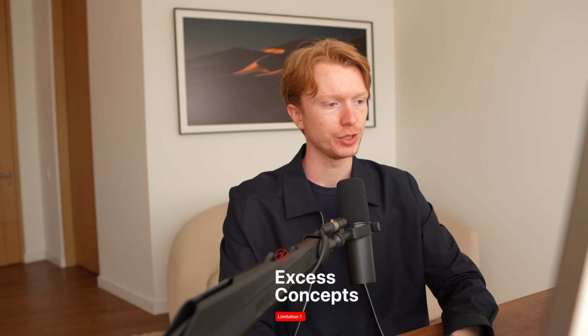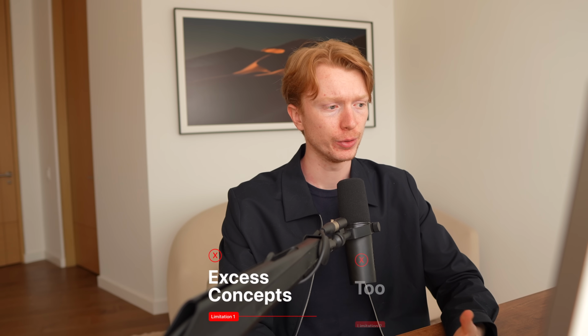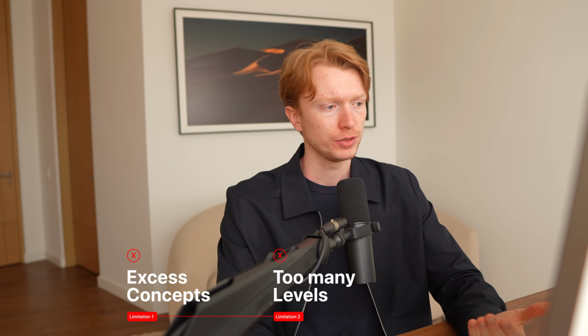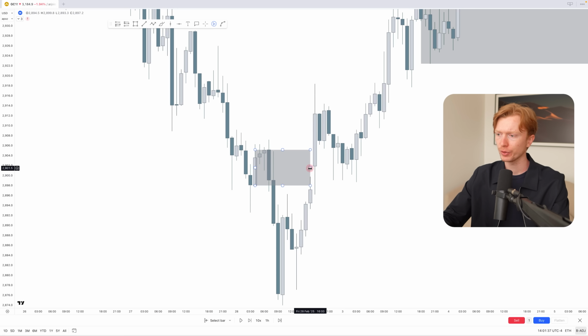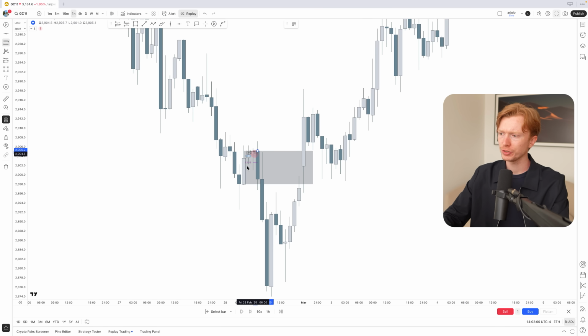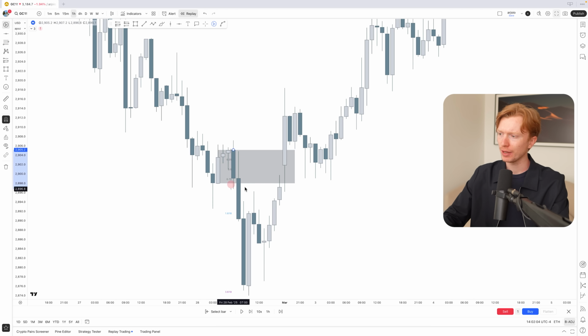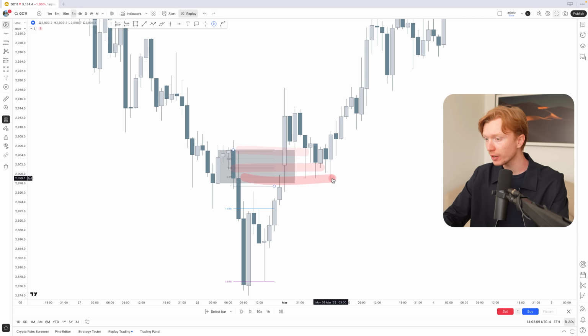Because the second limitation, at least from what I have noticed, is that traders that use these blocks tend to use a lot of different levels. For example, right here with this breaker block, they would then use a Fibonacci tool right there and then say, okay, well, the 0% level right here is valid, but also the 50% right there, but also the 75% right there.